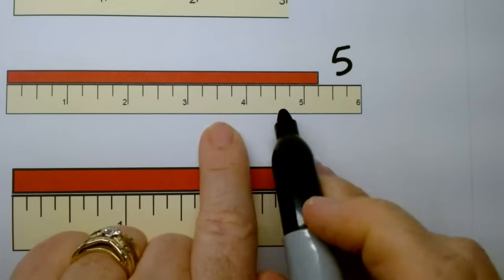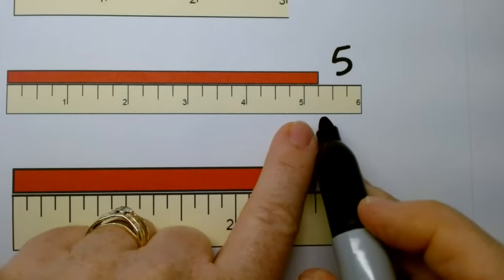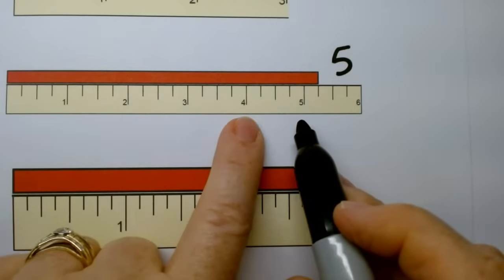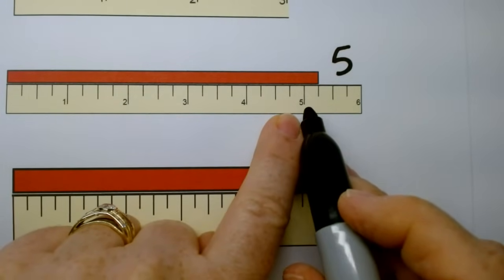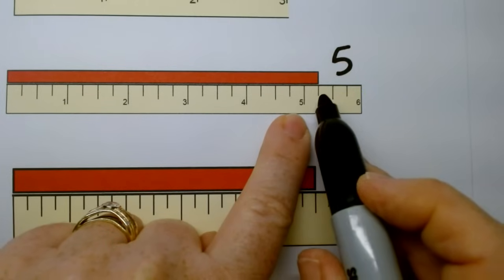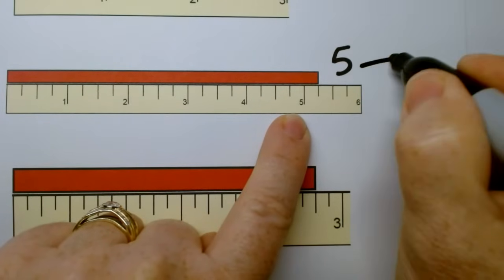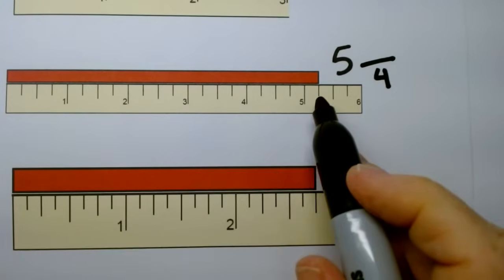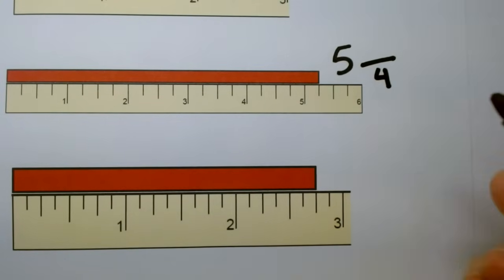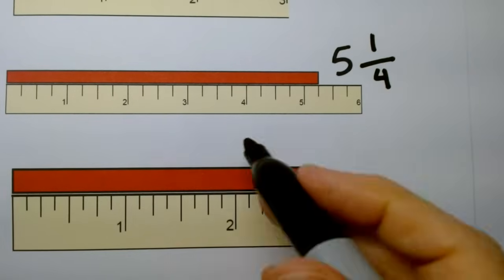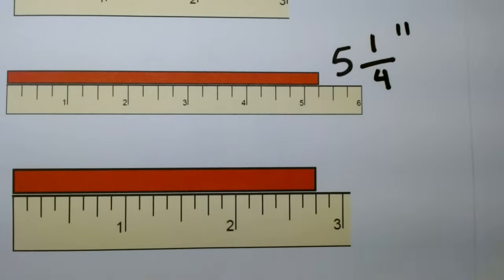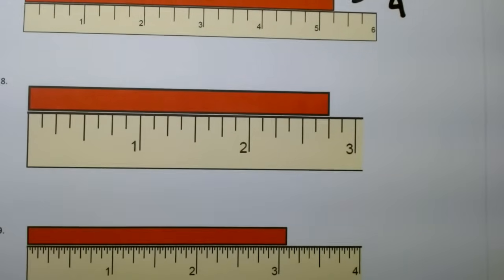How many divisions between each inch mark? So this is 1 inch, 2 inches, 3 inches. Between the 5 and the 6, don't count the 5 because that's the 0, right? So there's 1, 2, 3, 4. Okay, so there's 4 divisions. Where does it get to? The first, second, or third, or fourth division? You show me with your fingers. Excellent. So this is 5 1/4. And if it doesn't say, but if this is inches, you put those 2 little hatch marks there for inches. Good. All right, can you do this one?